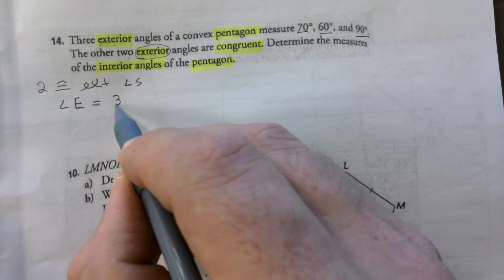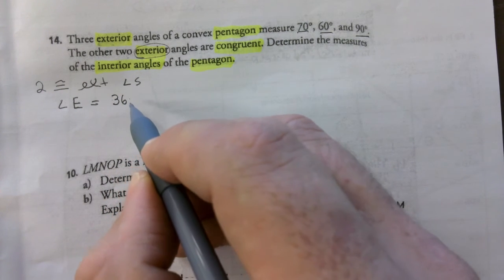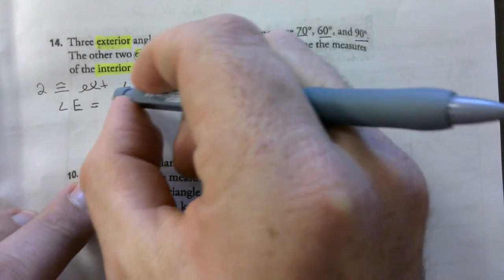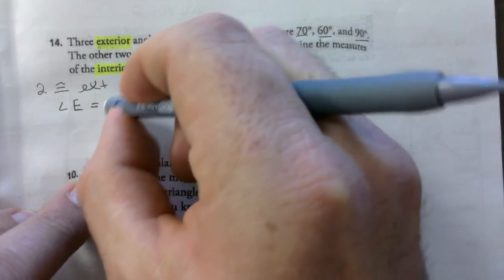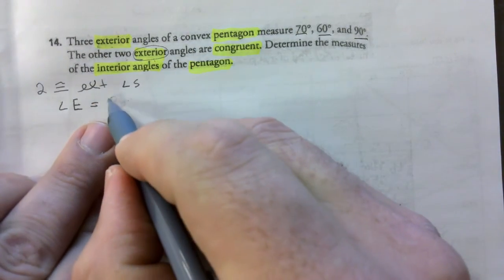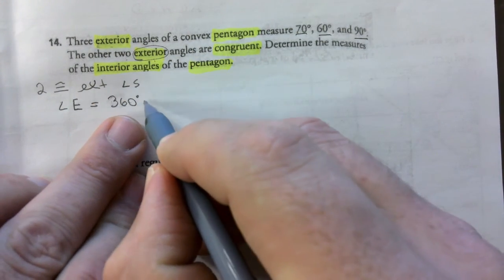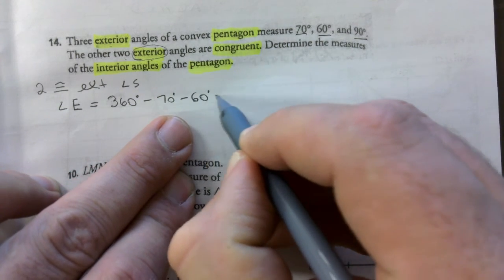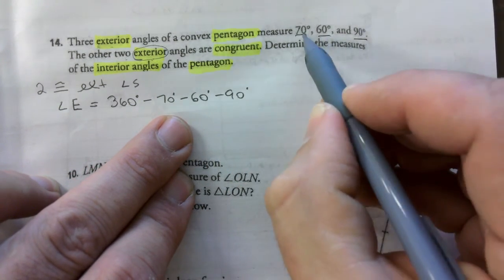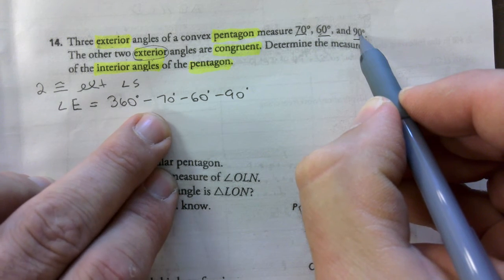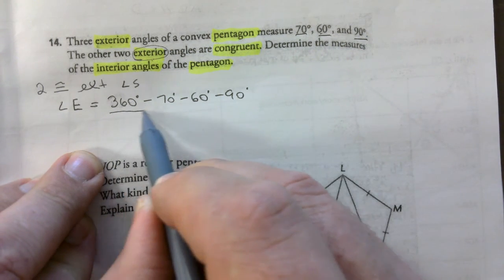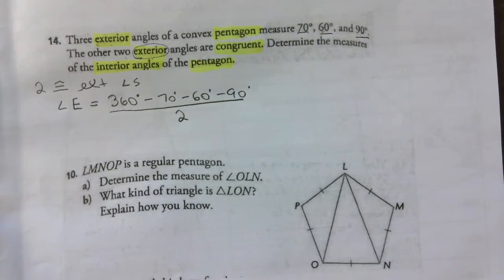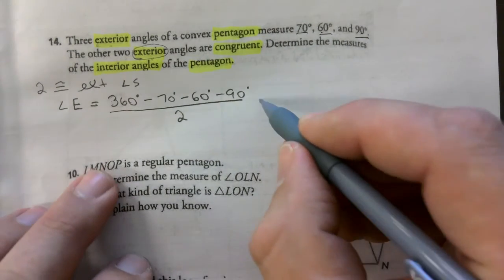The exterior angles would be found by going 360, yeah, we would go 360 minus 70, minus 60, minus 90. So you take the 3 that you know, and we will divide this by 2. Exactly. My key might be slightly different, but that's the idea.